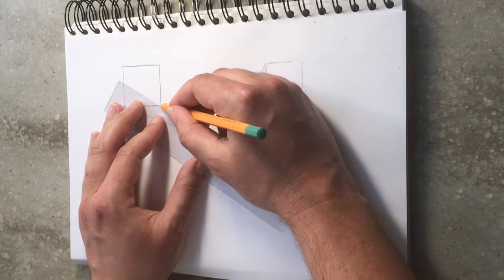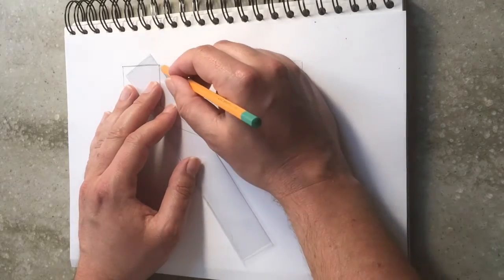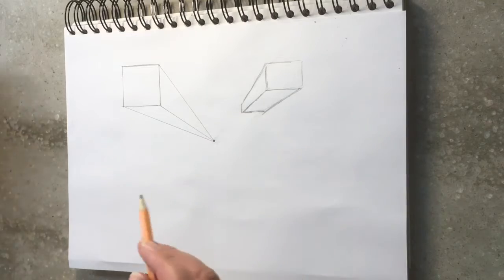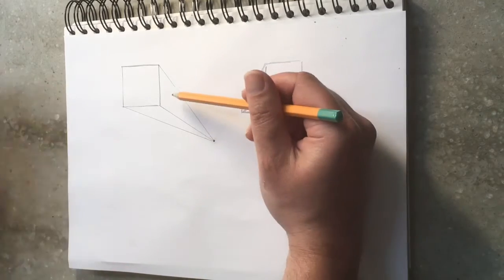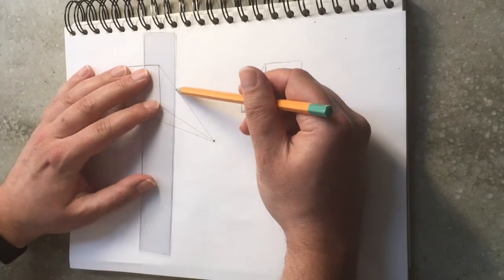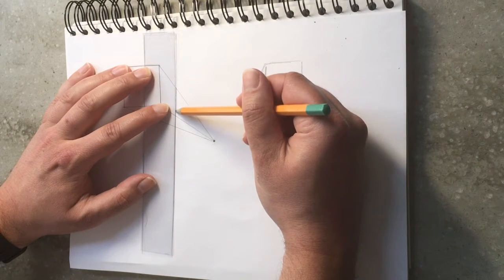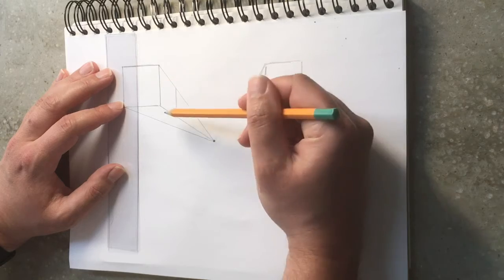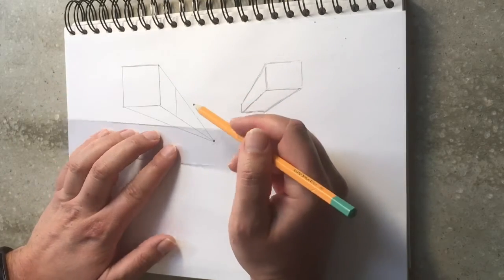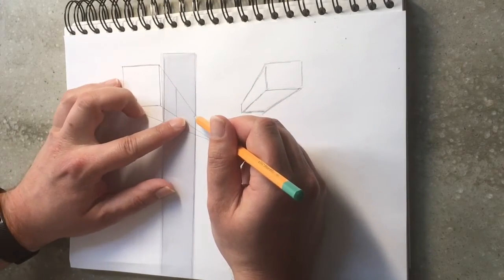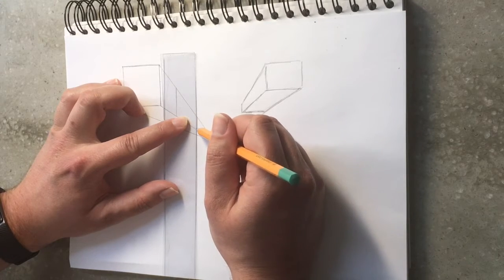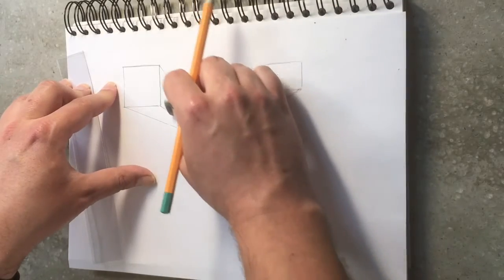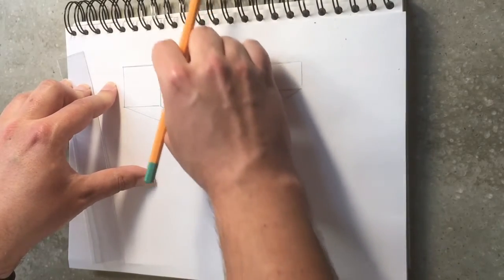Don't press too hard. Okay, so if we want a short building, we can draw the bottom of the building there, making sure that it is vertical, making sure you look at the roof line again. Or we could go down lower if we wanted a really big building. Okay, so I'm going to choose the larger building this time round. So I'll rub that one away.